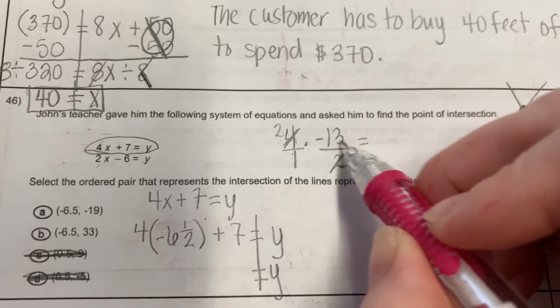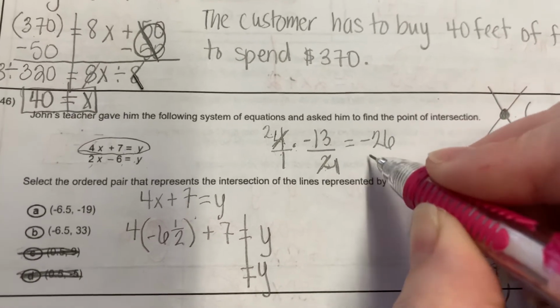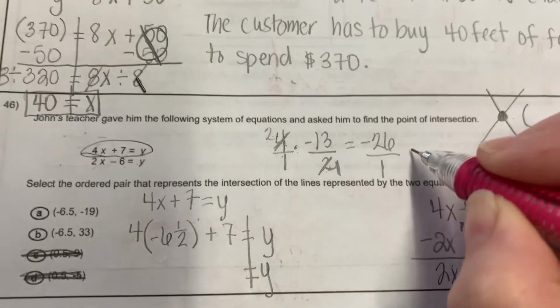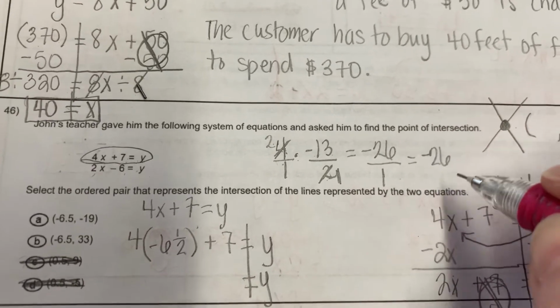So 2 times -13 is -26. On the bottom, 1 times 1 is 1. -26 divided by 1 is -26.